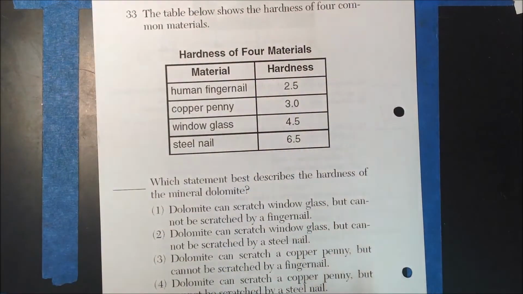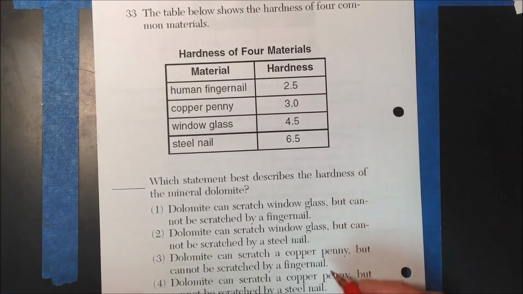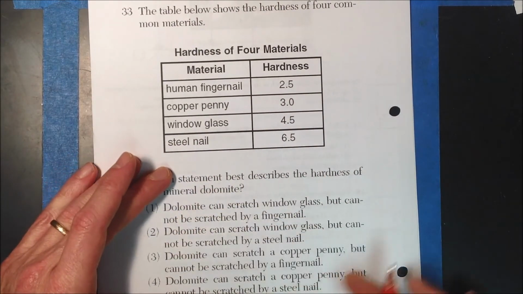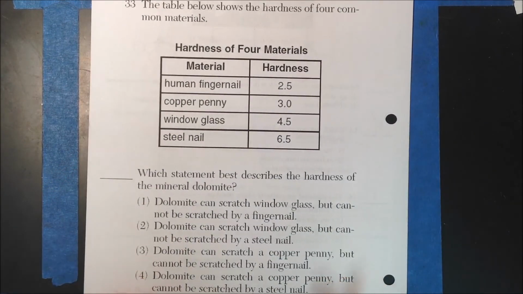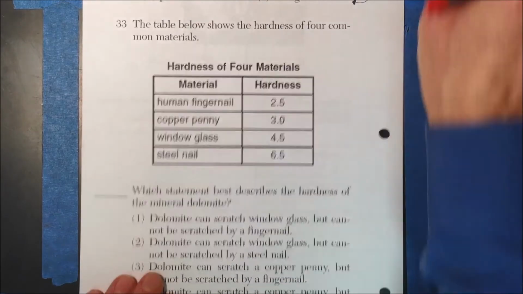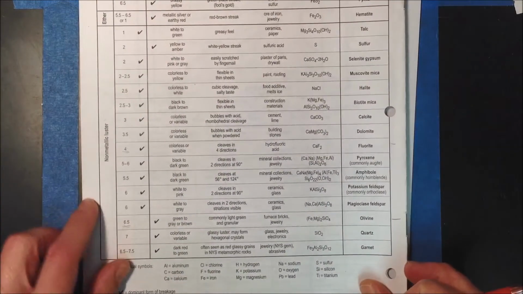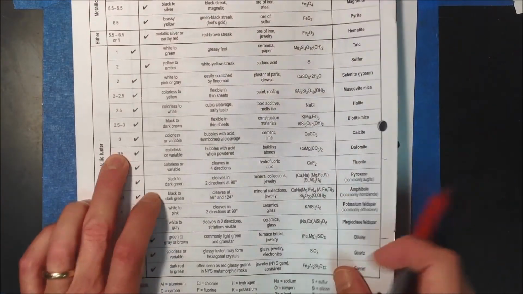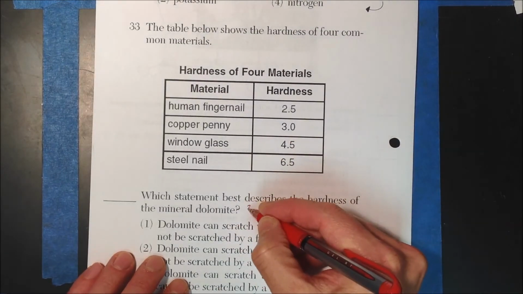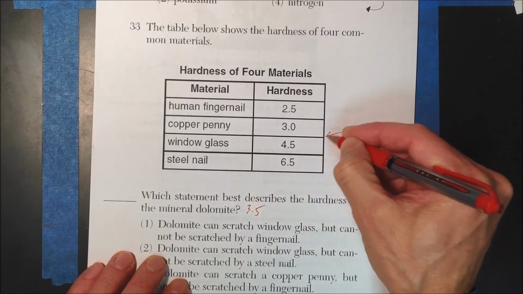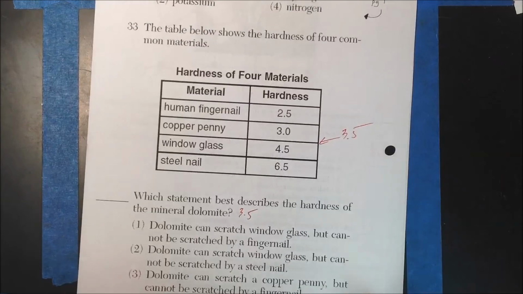Then this requires some thinking here. You've got to kind of figure this out. You really have to read this a bunch of times. What you should end up with is dolomite can scratch a copper penny. So with dolomite, you've got to look at the hardness of dolomite. Dolomite is here, hardness of 3.5. So maybe I want to write this down, 3.5.